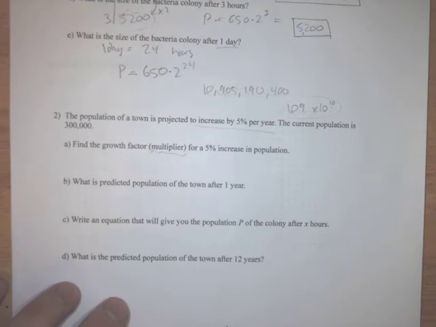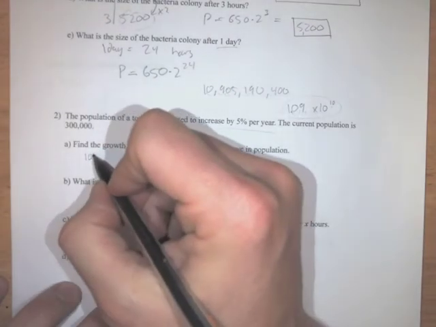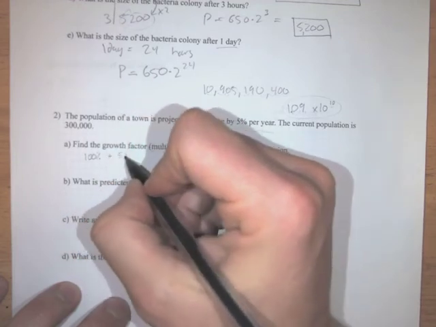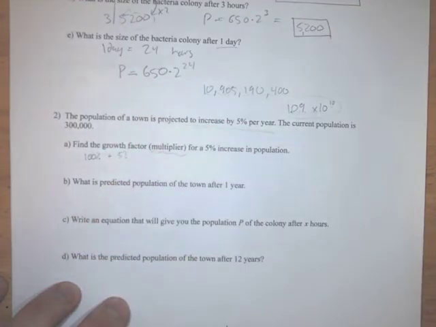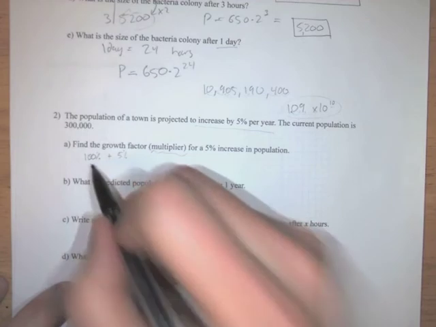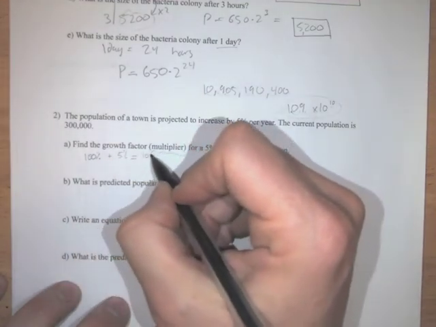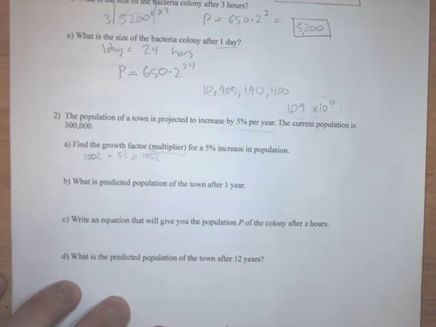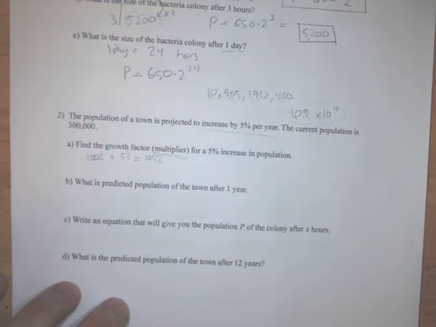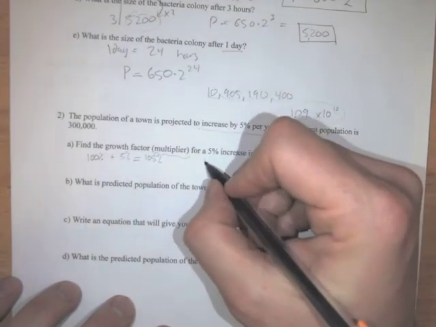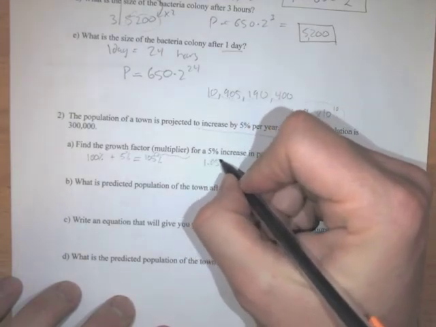The idea is I need to take 100% of the population, and add to that 5% of the population, because the 100% is the population to begin with. So at the end of each year, I'm going to end up with 105% of what I started with. I'm going to end up with more than what I started with. So that means we need to multiply by 1.05.